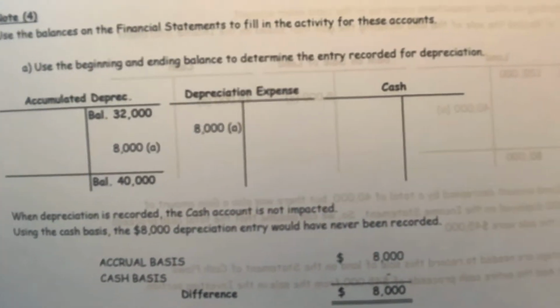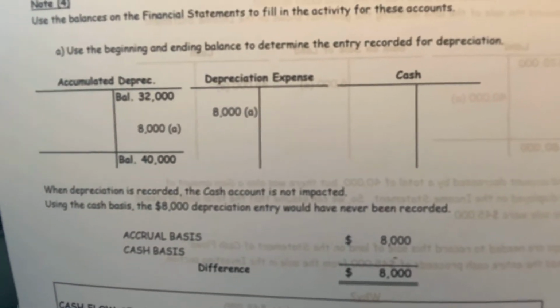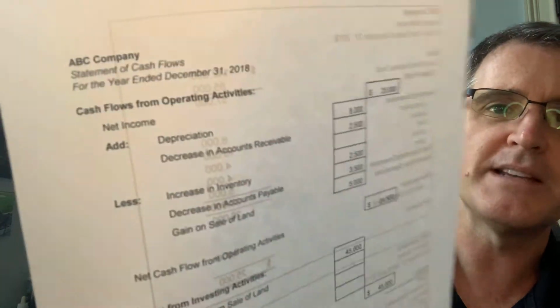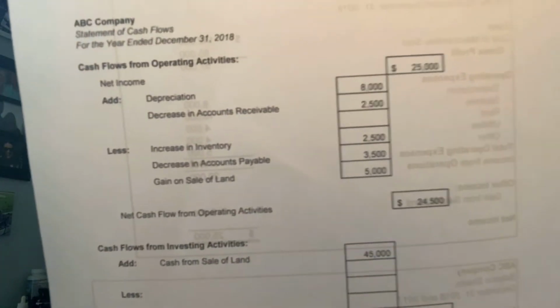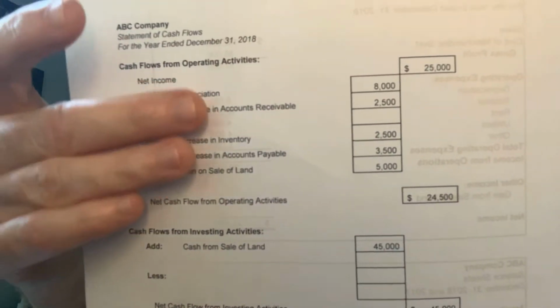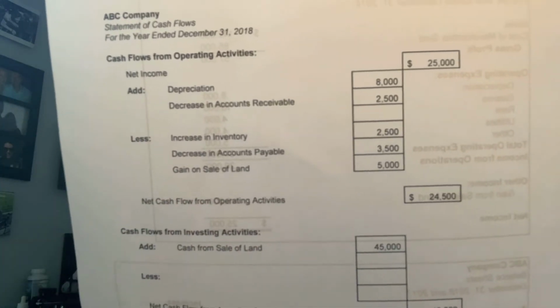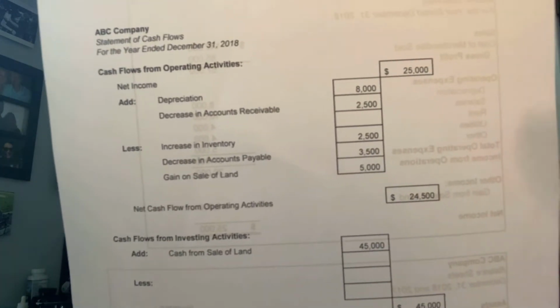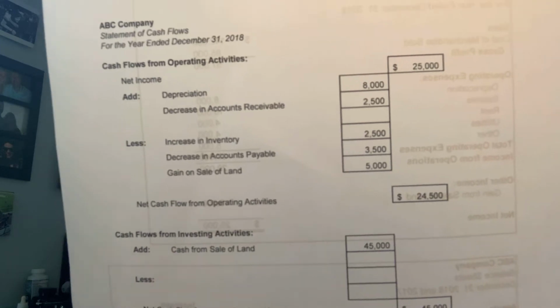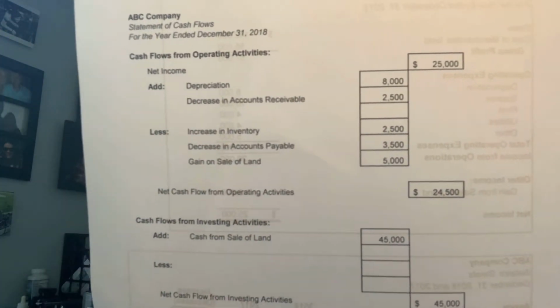Now, in order to figure out what we're going to do with this on the statement of cash flows, we need to go back and ask, what is the purpose of the operating activities section? What are we trying to do in this section? Well, we're trying to reconcile from this accrual-based net income to a cash-based net income.